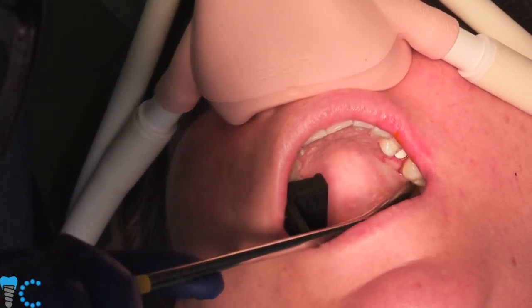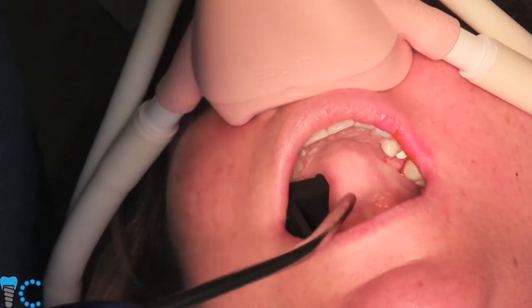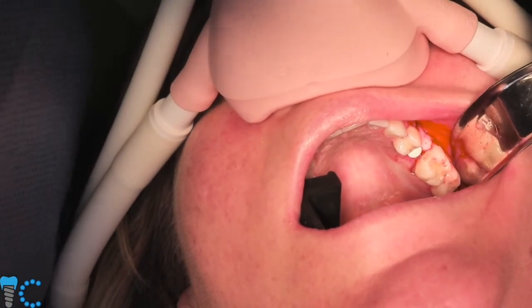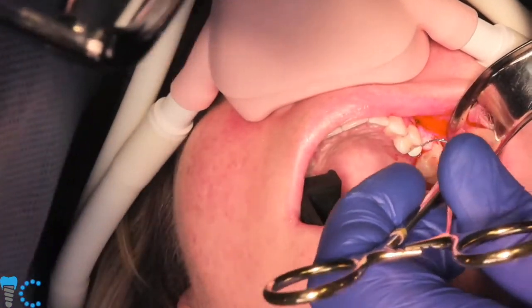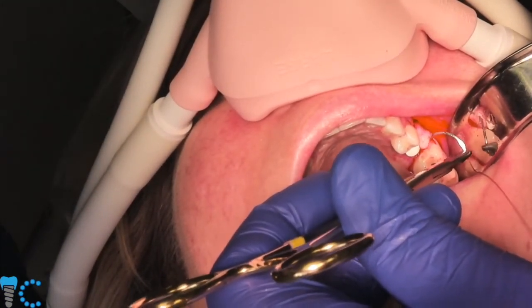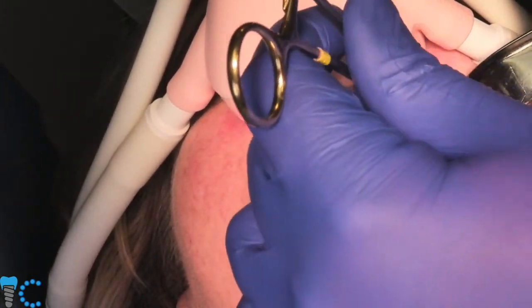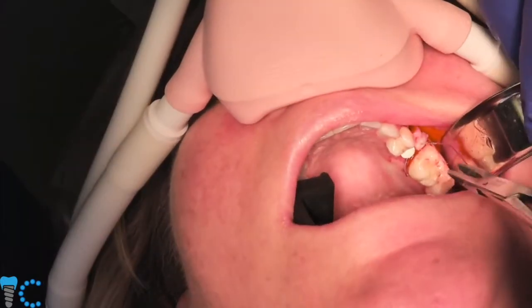So maxilla or mandible, 3 months. If we do an immediate extraction implant placement, we have them back in 3 months to restore the implant. So regardless of whether it's the immediate case or not, whether it's maxilla or mandible, 3 months and we restore these, based on how long it takes them to integrate to get that secondary stability that we're really looking for.